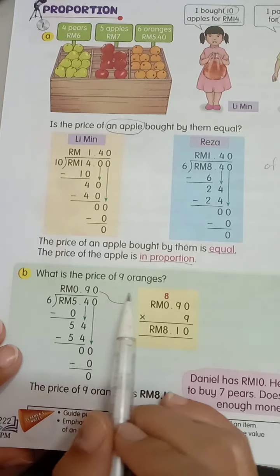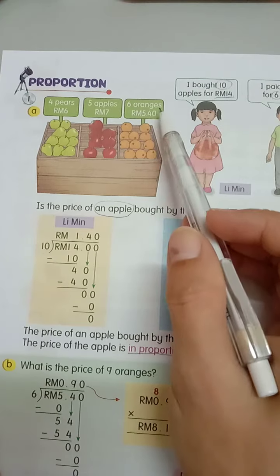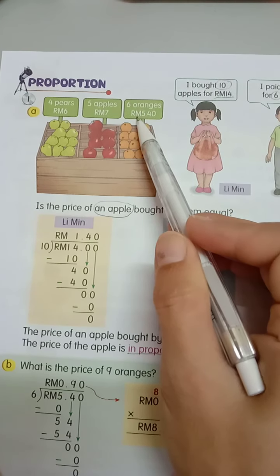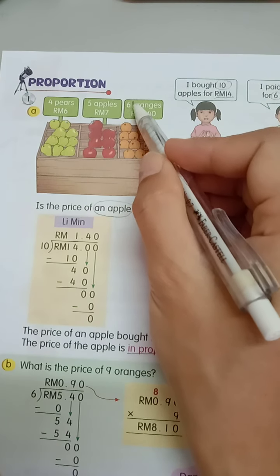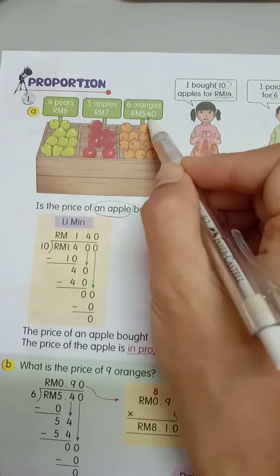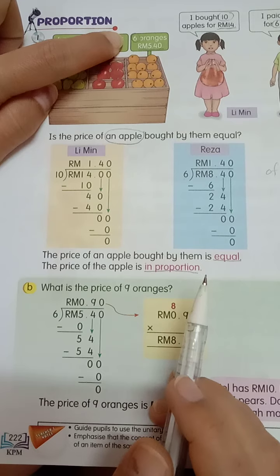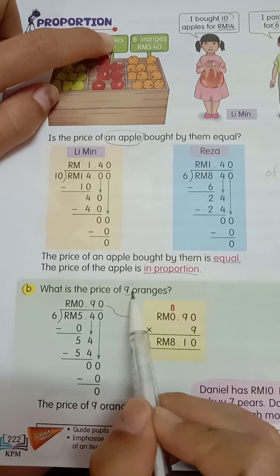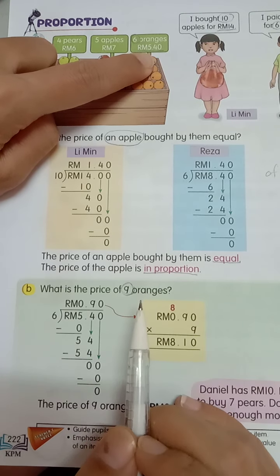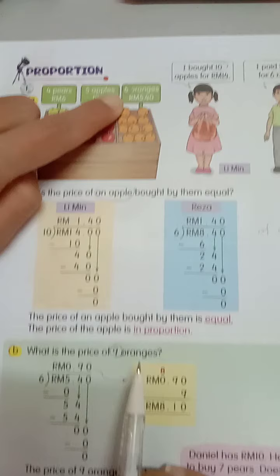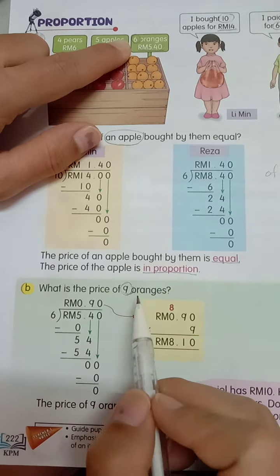What is the price of 9 oranges? So now we want to look at the oranges here. 6 oranges is 5 ringgit and 40 cents. So it means if you take 6 oranges, you pay for this price. But question B asks for 9. So we cannot pay 5 ringgit and 40 cents because here the information is 6, but the question asks for 9. So what do we do?